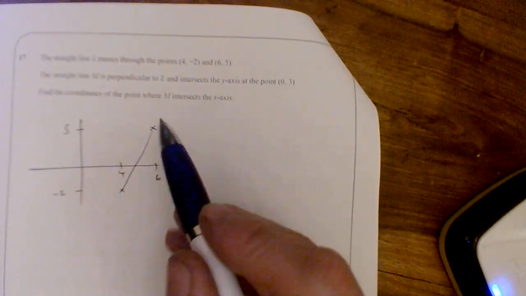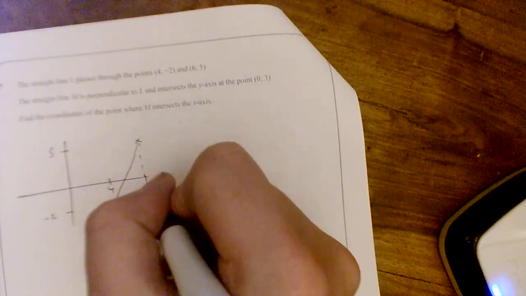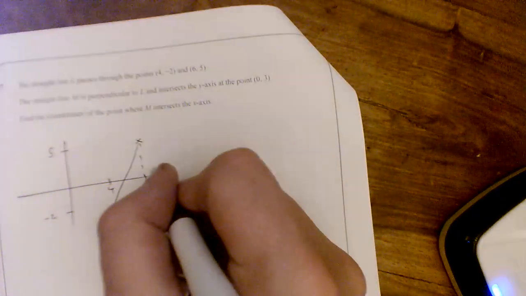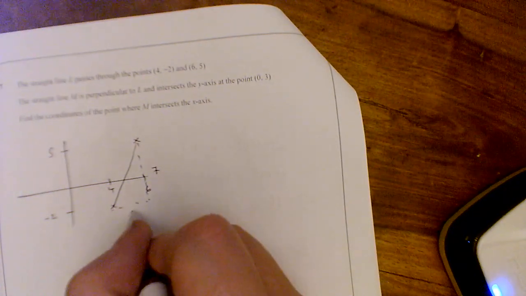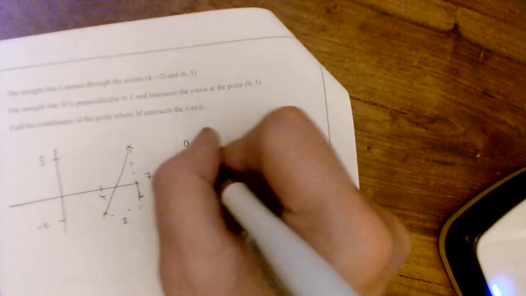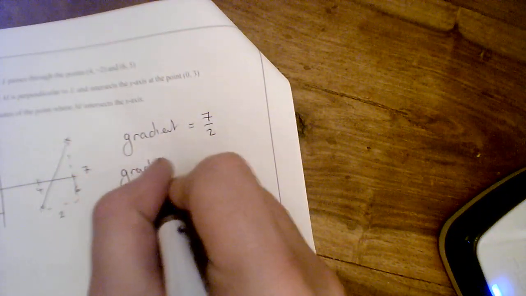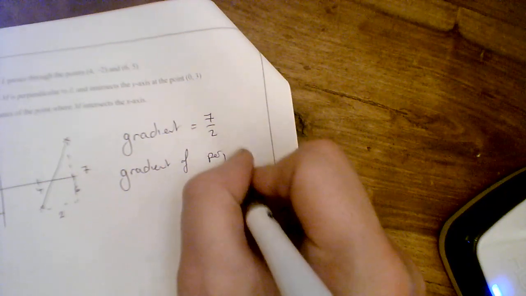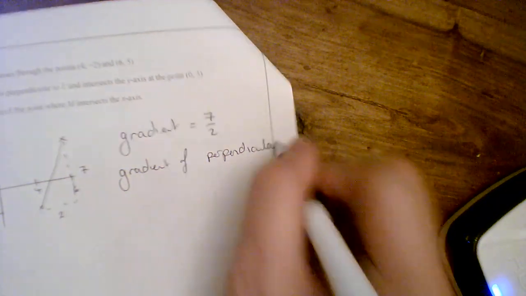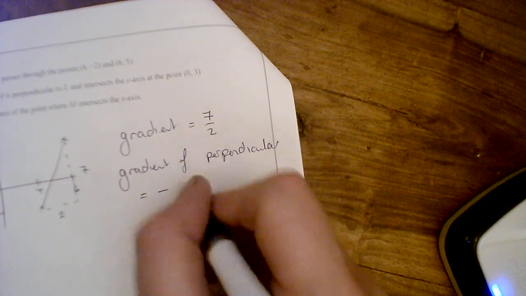So for perpendicular lines, we want negative reciprocals of gradients. So first of all, I need to know the gradient of this line. So let's put a triangle so we can do our rise over run. This has got a rise of 7, and it runs across from 4 to 6, which is 2. So minus 2 to 5 is 7, and the run across is 2. So the gradient is the rise over the run, 7 over 2, and I'll leave it like that. The gradient of the perpendicular is equal to the negative reciprocal, so it's going to be minus, because that one's positive, and then 2 over 7, isn't it?